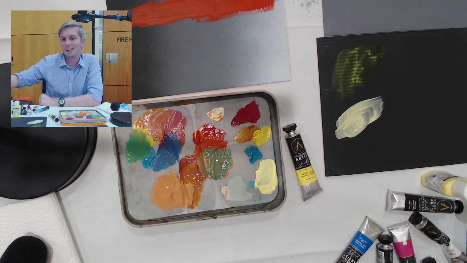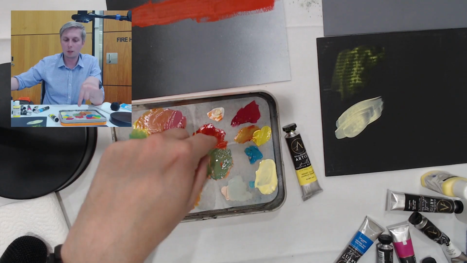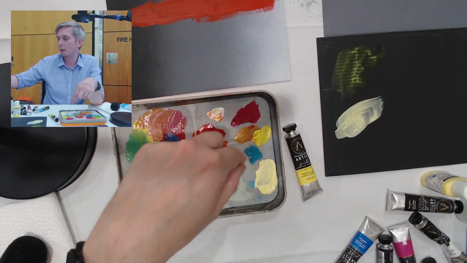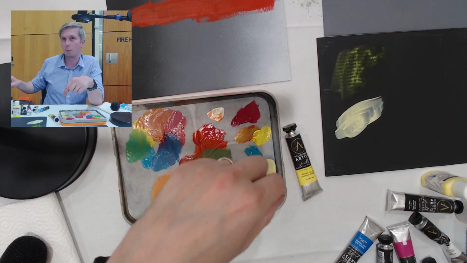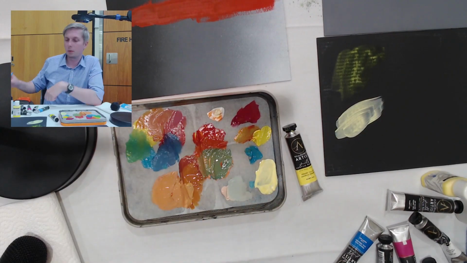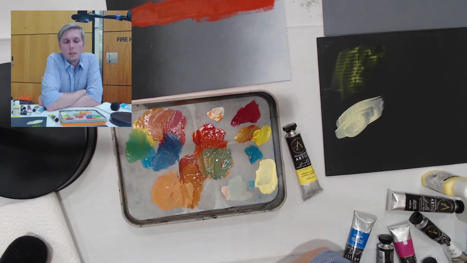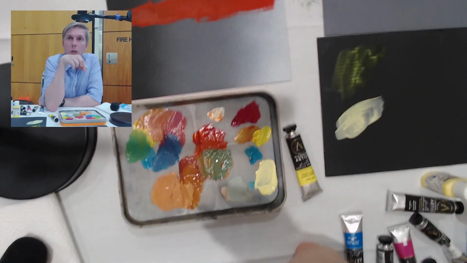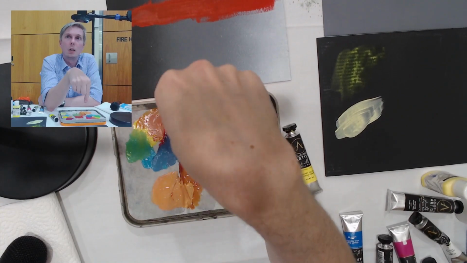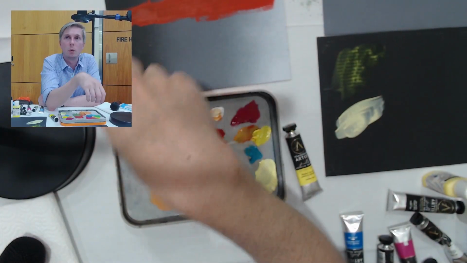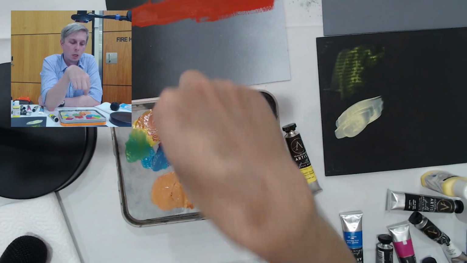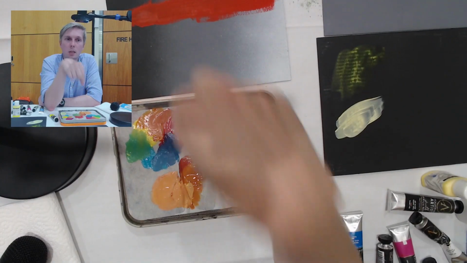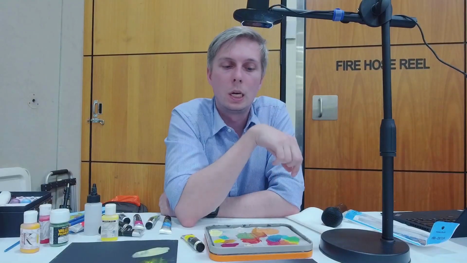But you can thin those paints right down. These ones are really good for thinning right down because both these brands are. What I like about these paints is that you can thin really far down and still have pigment to work with. You can go all the way down to a thin glaze or a wash, and then work with that.